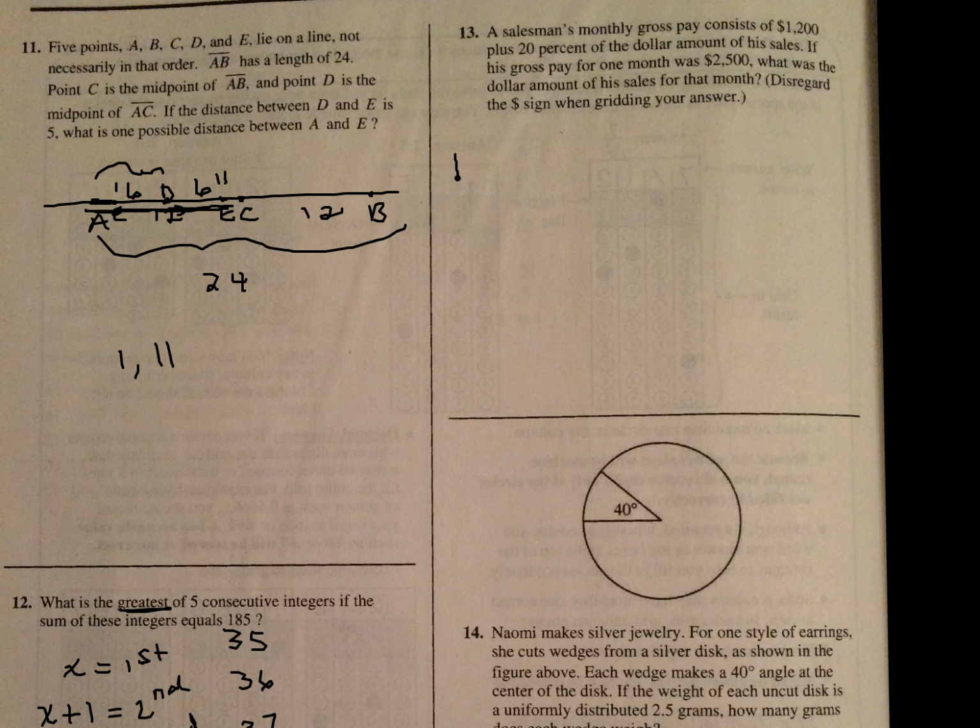Okay, so he's starting out, he's making $1,200 a month, plus 20% of the dollar amount of his sales. So we have to take 0.2 times 1,200, because that's 20% of his sales.